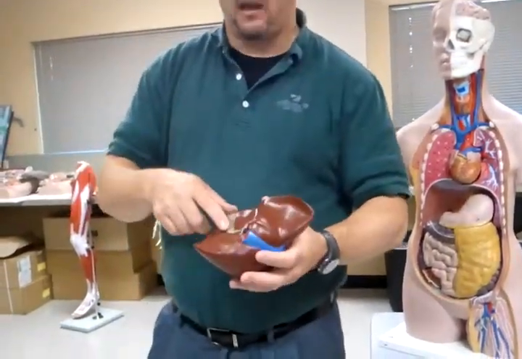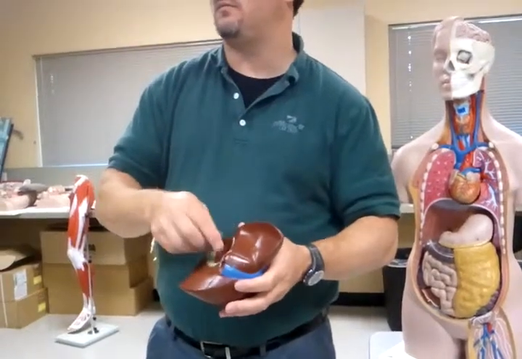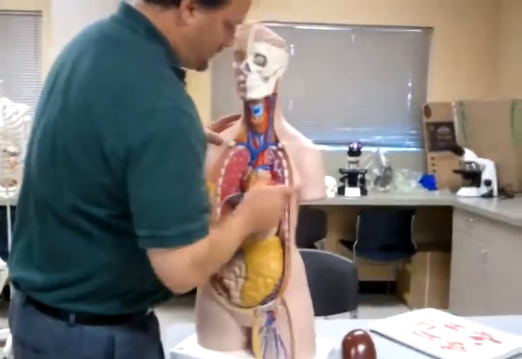Gallbladder. I'm not going to use the ducts on here because it's too close. It's not good on this model, but that's the liver.